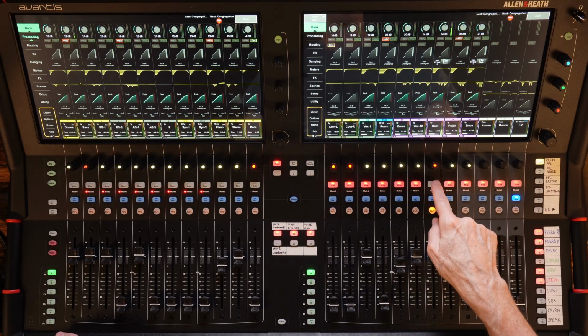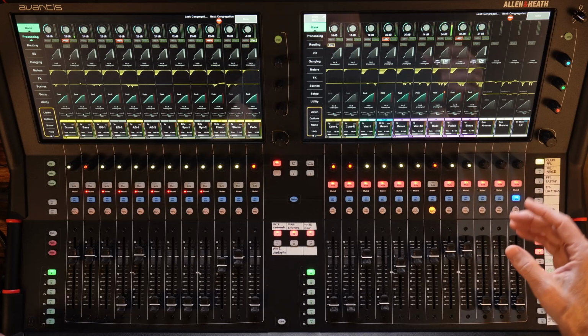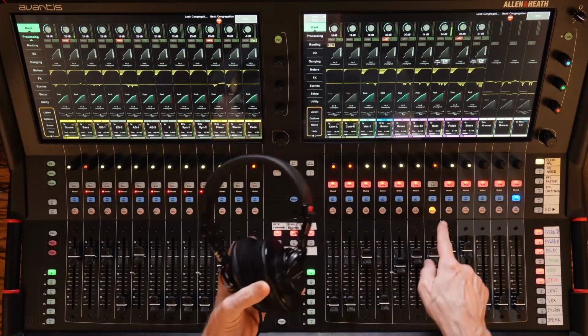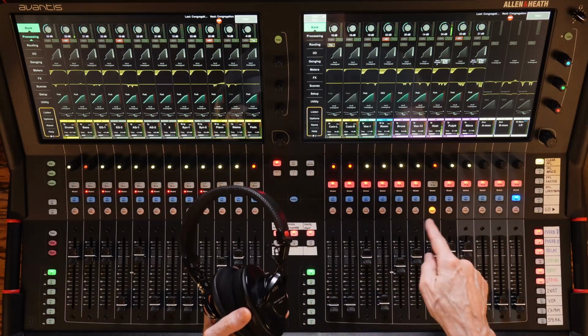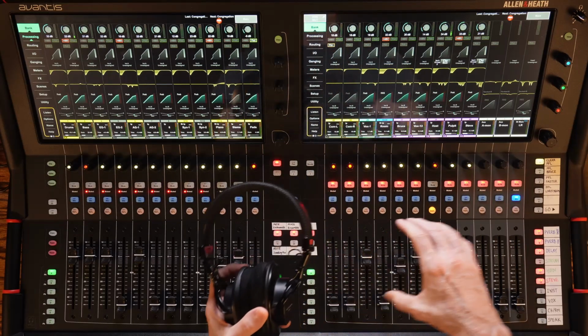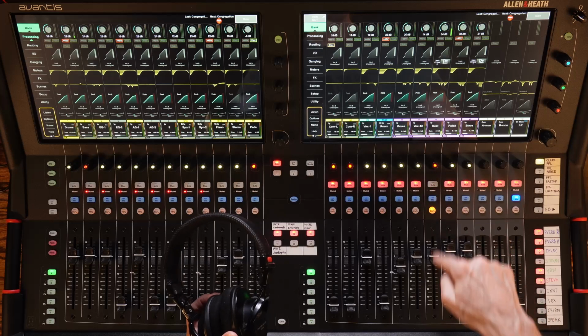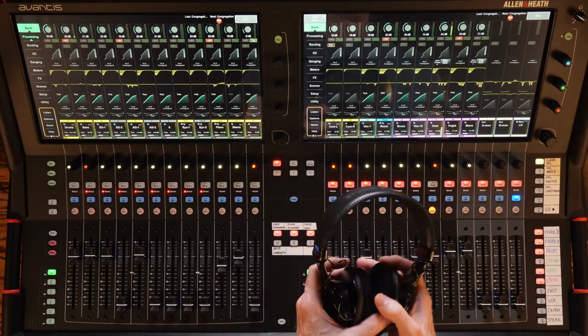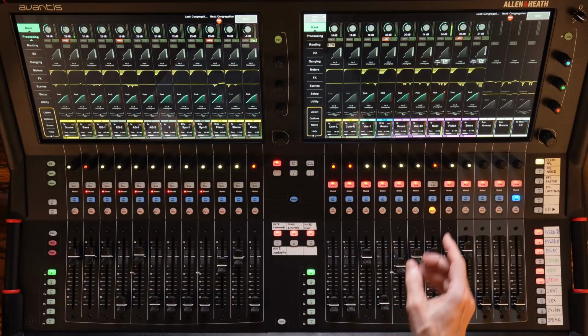But if it's muted, you will still be able to hear it in the headphones because PFL, pre-fader listen, is going to grab a copy and send it to the headphones, but it's going to grab it before it goes through all of this. Okay? So I hope that kind of makes sense. And this is why it's useful.